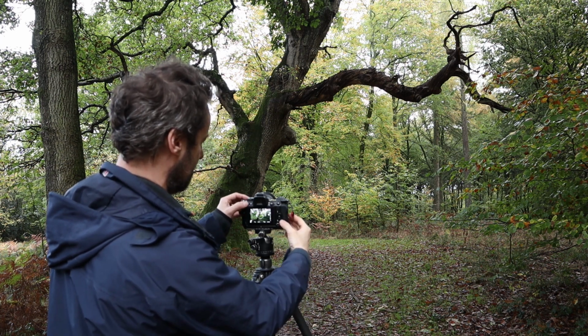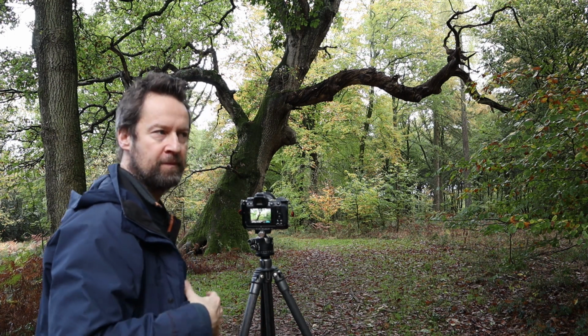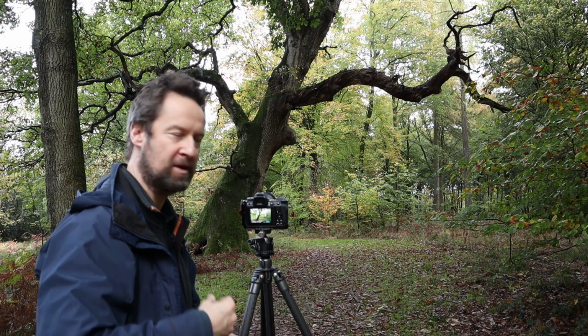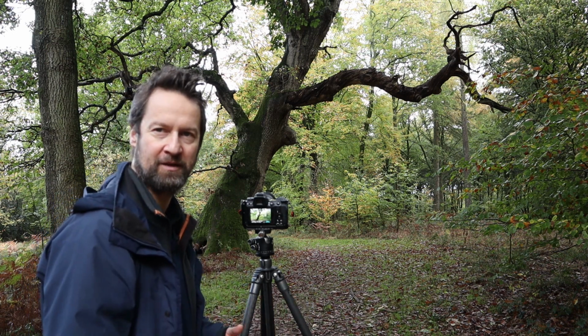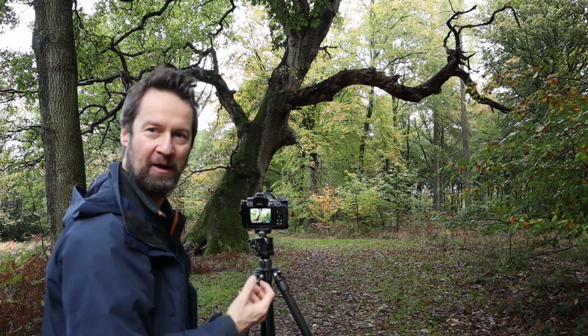Okay, so again, just take time to review your shots in woodland. There's always another angle, there's always another way of doing it. I've been around this tree a few times looking at it and photographing it from different angles, and this is the one that really captures its kind of spirit, I think.